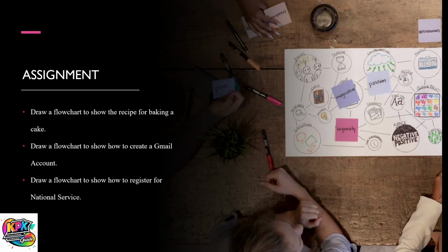Here are some assignments that you should try your hands on. Draw a flowchart to show the recipe for baking a cake. Draw a flowchart to show how to create a Gmail account. Draw a flowchart to show how to register for national service.